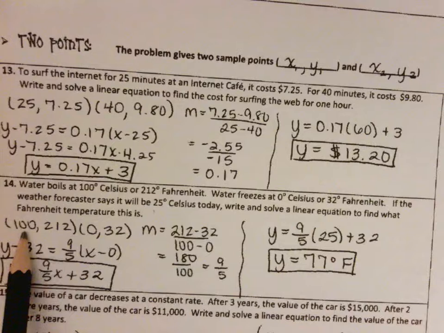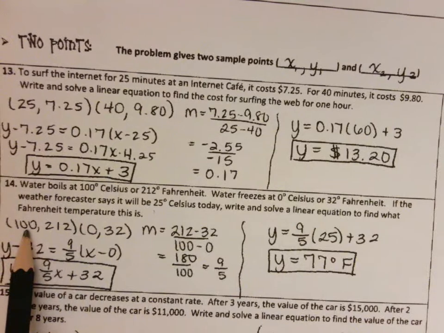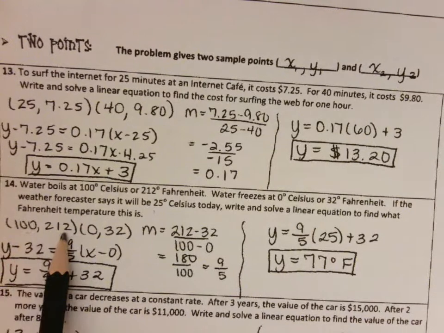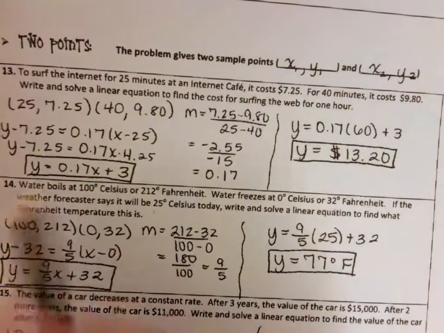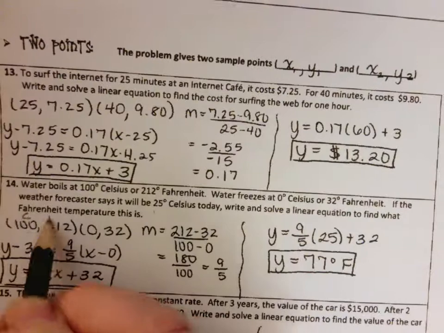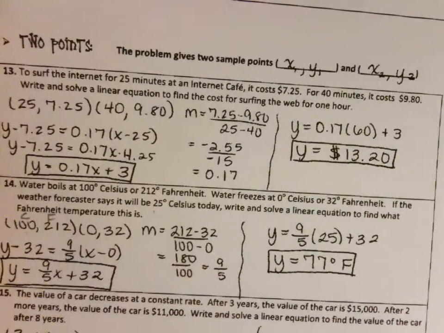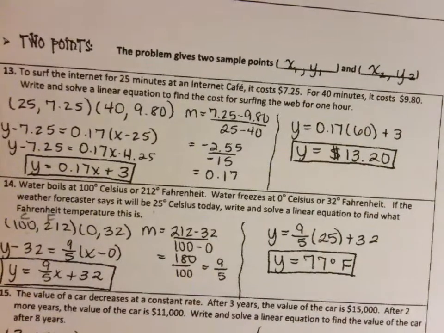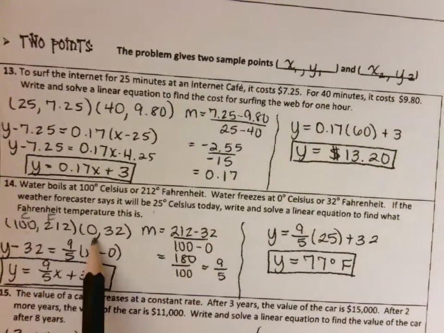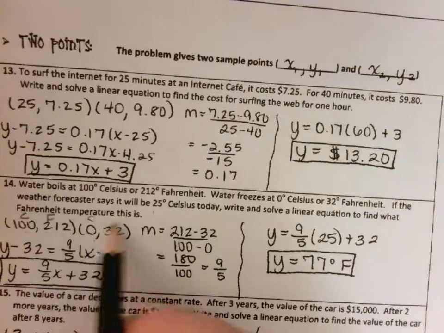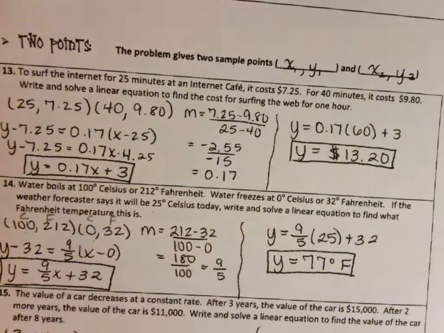So my 2 points are boiling, which is 100 degrees Celsius, 212 degrees Fahrenheit. So in this case, I'm using X as C, and my Y value is F. And then my other point is freezing. So 0 degrees Celsius is 32 degrees Fahrenheit. So I go through the same process.